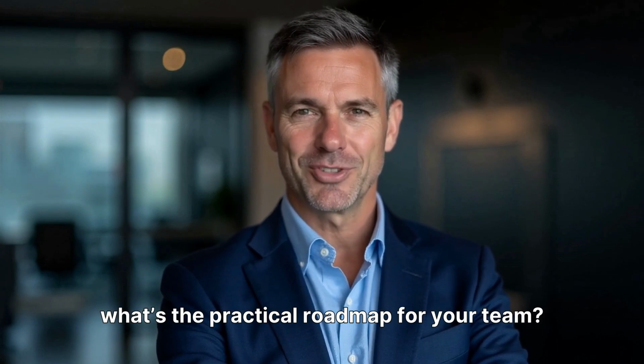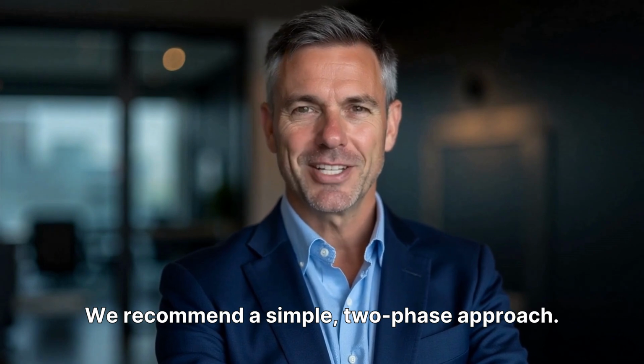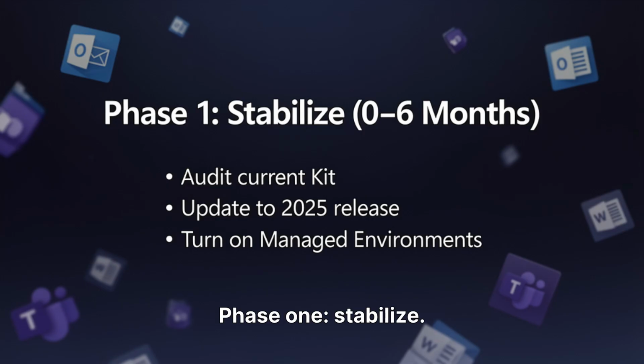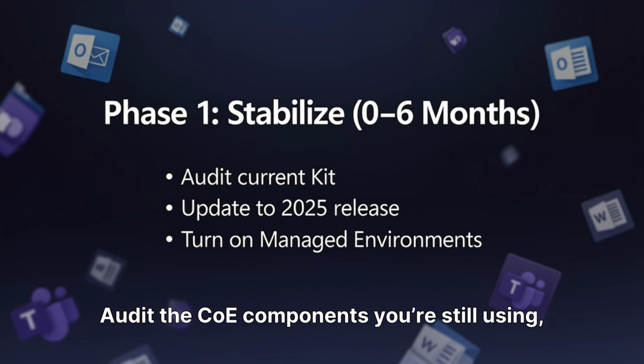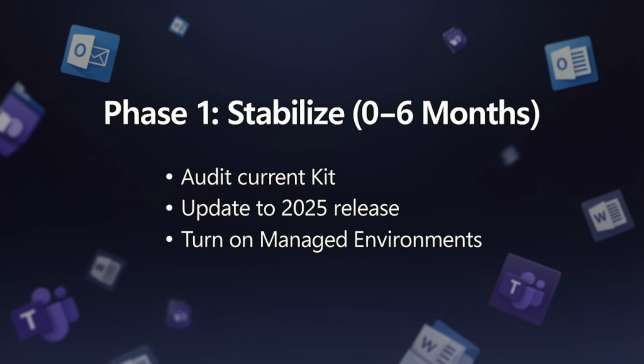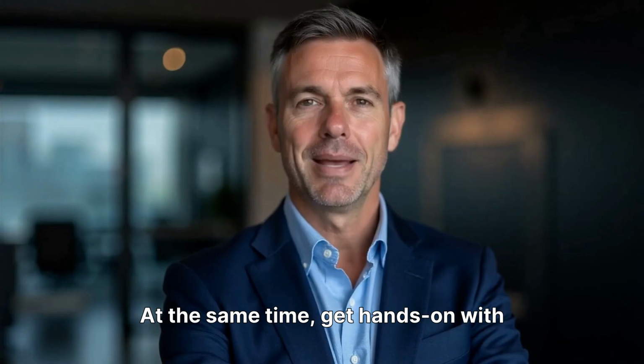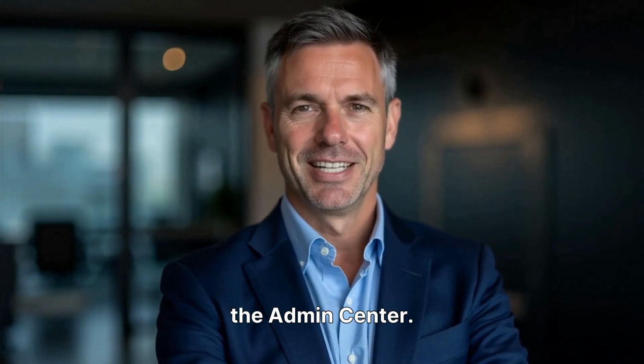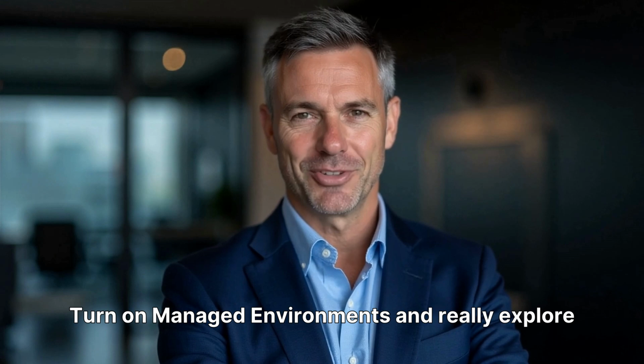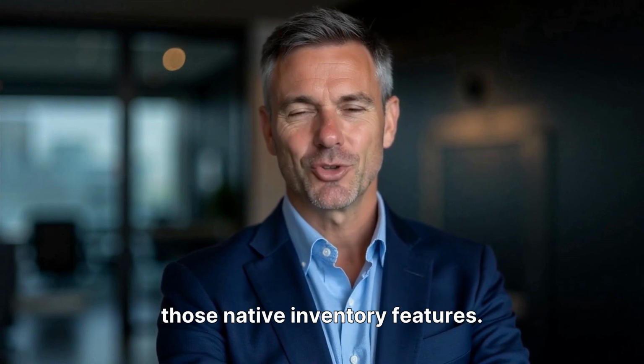So, what's the practical roadmap for your team? We recommend a simple two-phase approach. Phase 1. Stabilize. Audit the CoE components you're still using and make sure you're on the latest release to avoid any known bugs. At the same time, get hands-on with the admin center. Turn on managed environments and really explore those native inventory features.